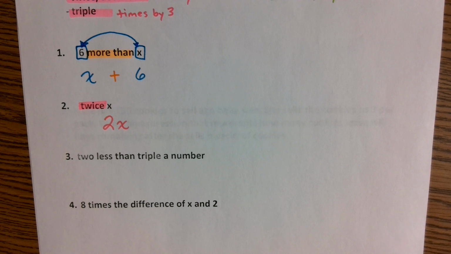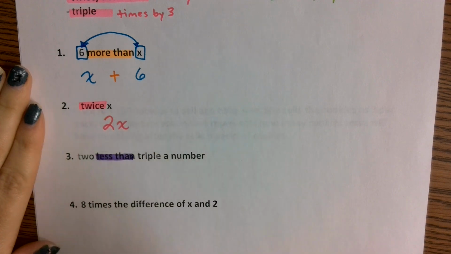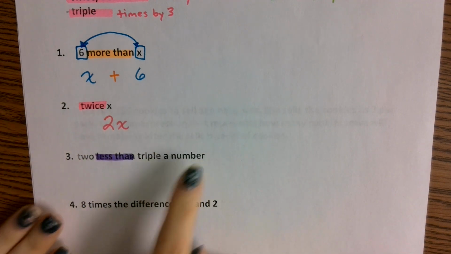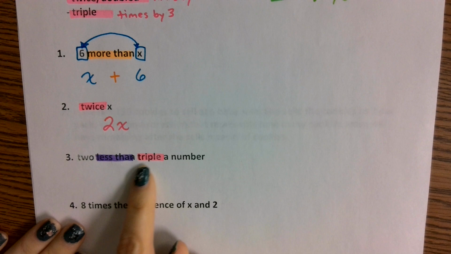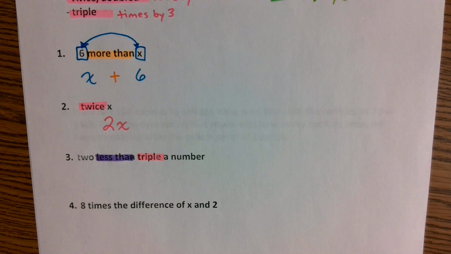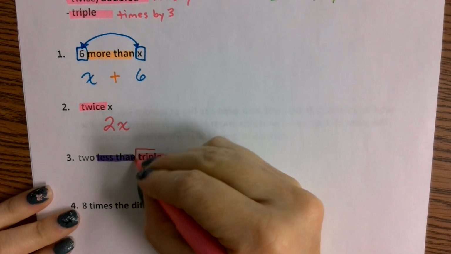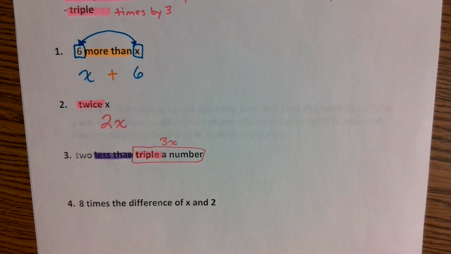Okay, number 3, operation. Thank you, Jeffrey. Multiplication and subtraction. We do have subtraction, which is going to be the less than phrase. Then we have triple a number. Triple means that we are multiplying. So if I were to write this down, 2 less than triple a number. Triple a number means that I'm multiplying by what? 3. So this phrasing right here is basically 3x. This phrase up here is just the 2.